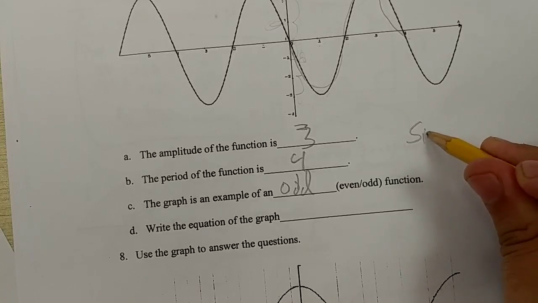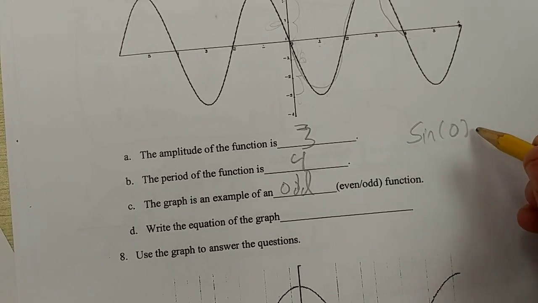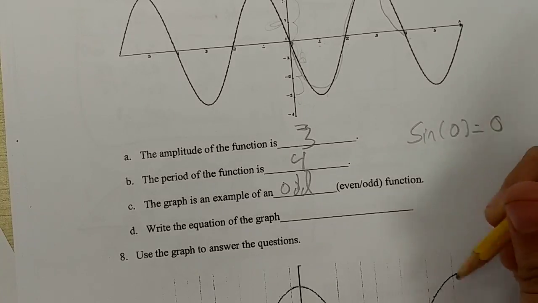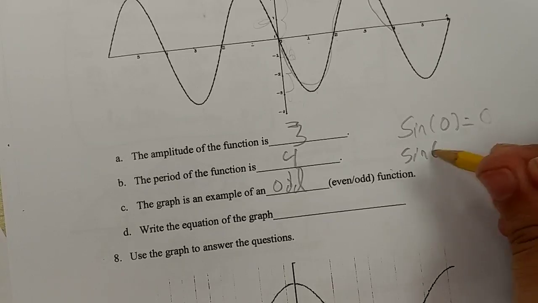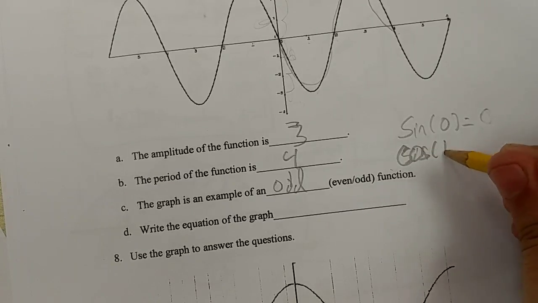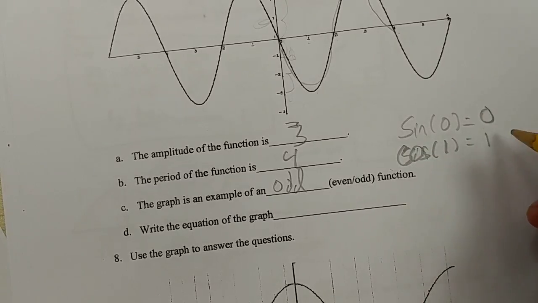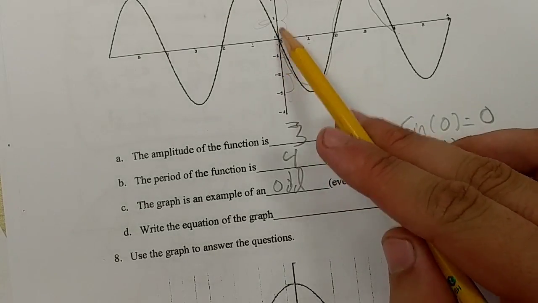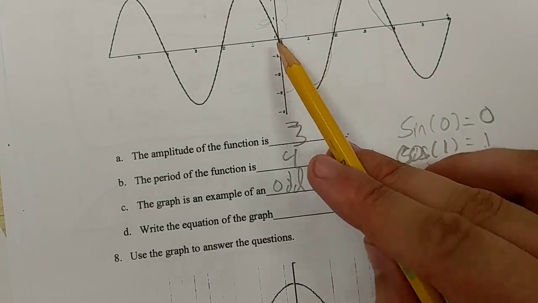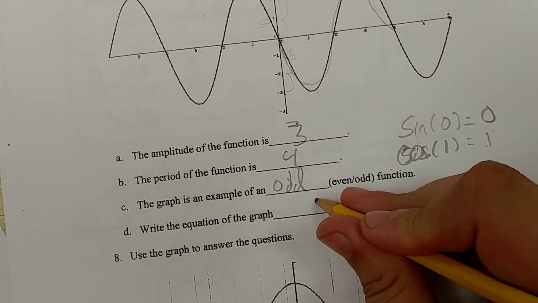So plug in sine of 0. Sine of 0 should give you 0. And cosine of 0 equals 1. So which one does this look like it starts at? 0 or something not 0? Since this looks like it starts at 0, I'm going to say this is a sine function.